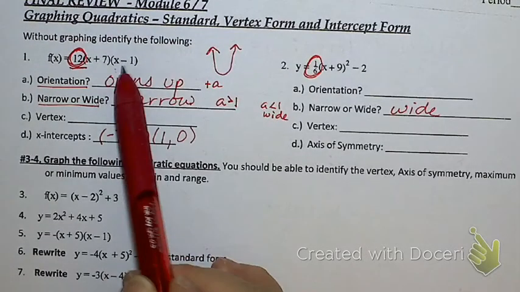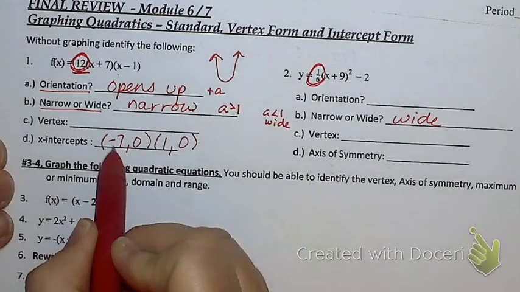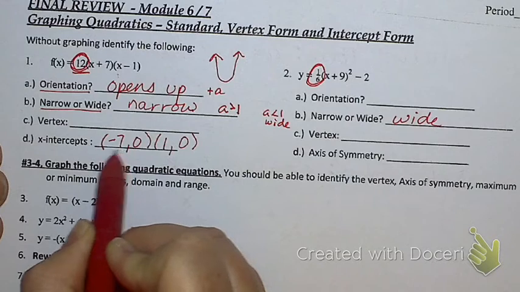I have to find out what's exactly halfway between negative 7 and 1. So I can either... Wait, was she still recording? Okay, my recording paused, but I think we might be okay. Fingers crossed.